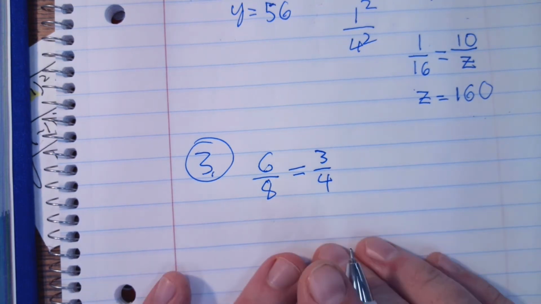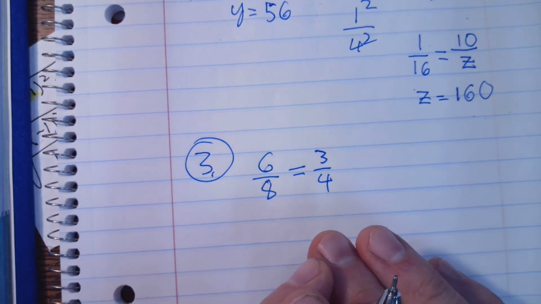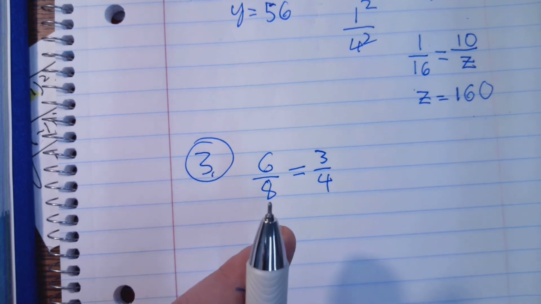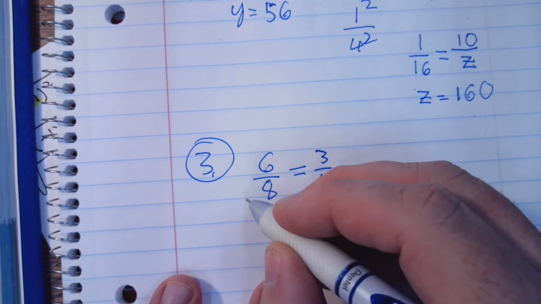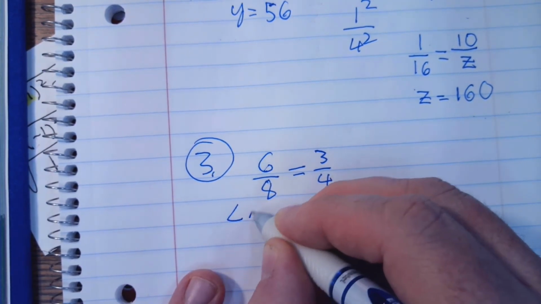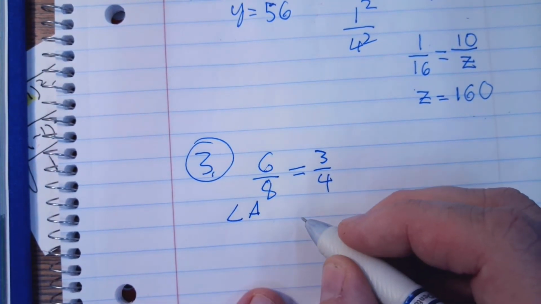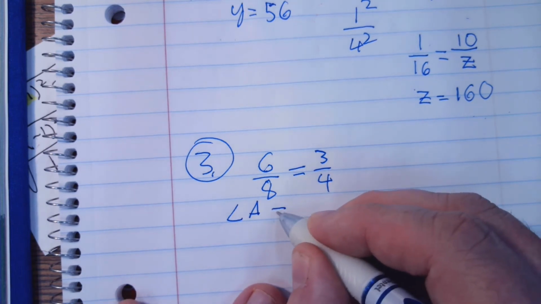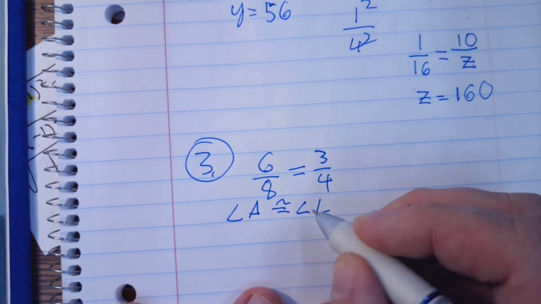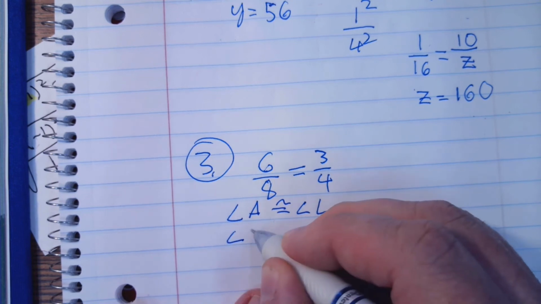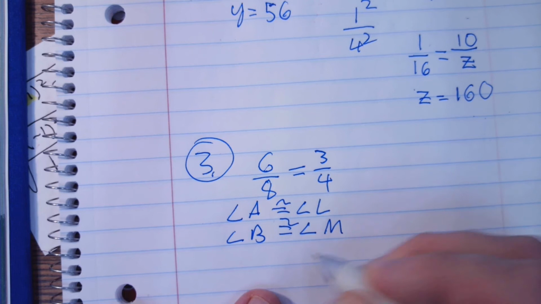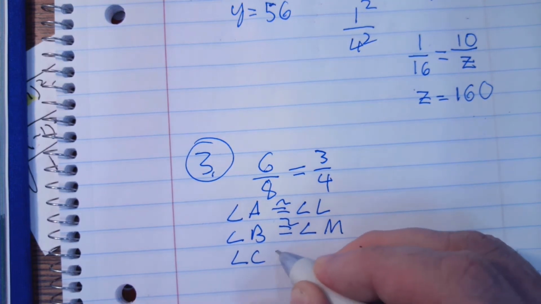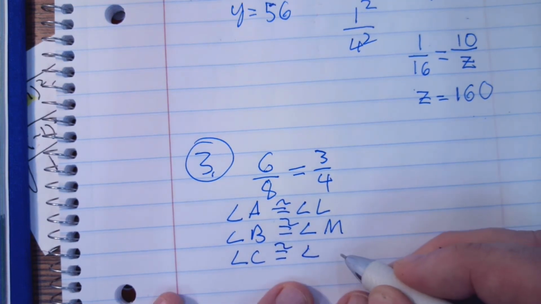Now we're going to write a, what does it say? Find the scale factor, then list all congruent angles. So let's look at this. Angle A, what do we think angle A is going to go with? Angle L. Then I'm going to do angle B, and that goes with, maybe M, and angle C. That's going to go with angle N.